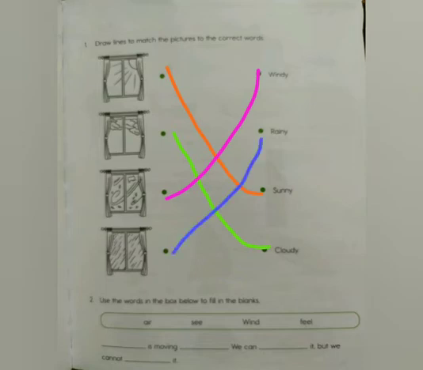So now we're going to complete the sentence by using the correct word. We have air, sea, wind and feel. So if something is moving, something, we can something it, but cannot something it. Let's go. Wind is moving air. We can feel it, but we cannot see it.